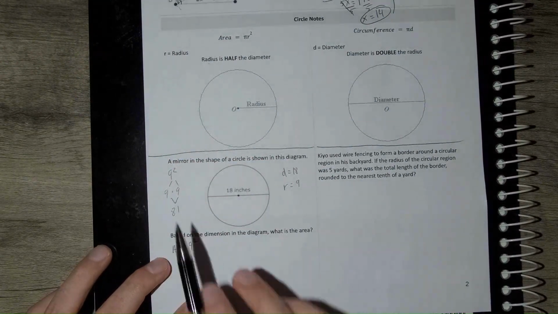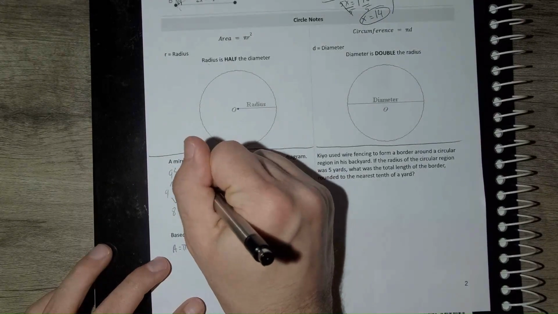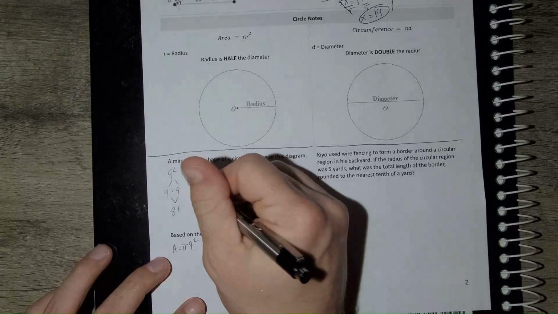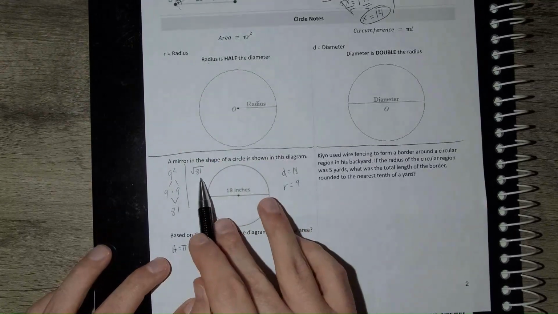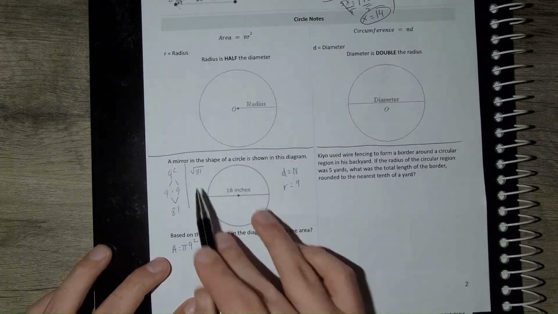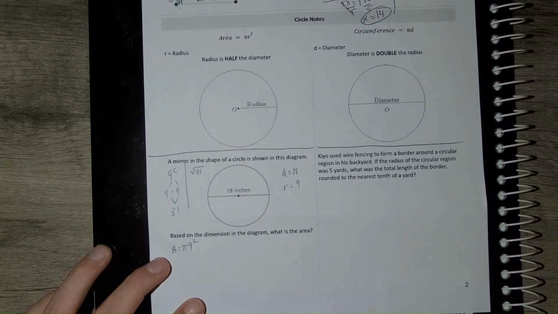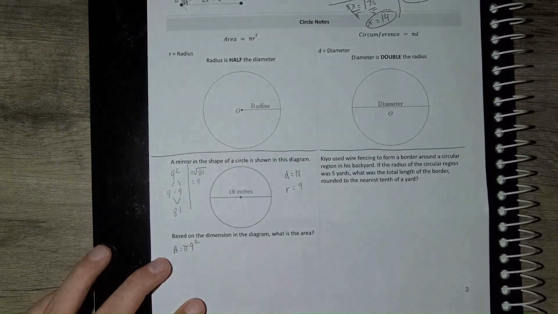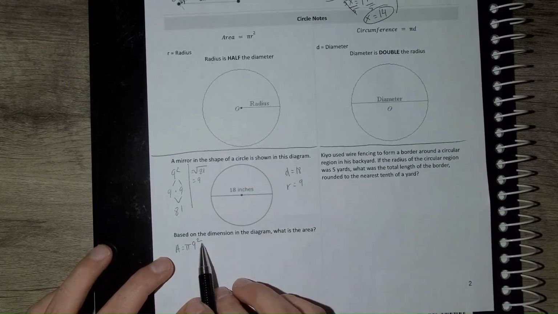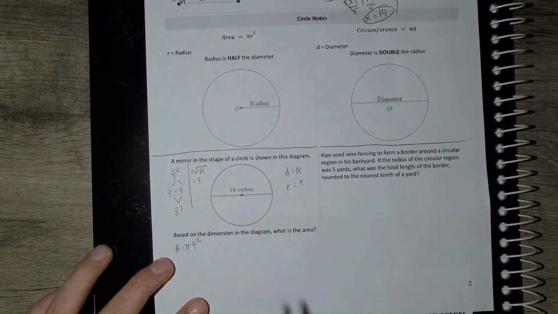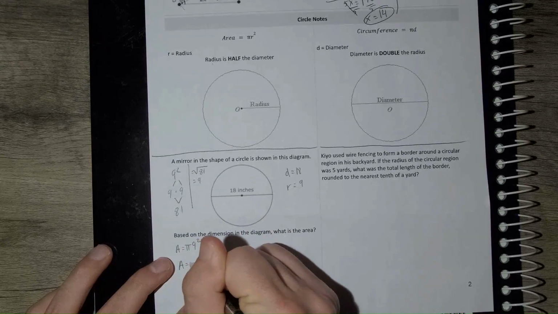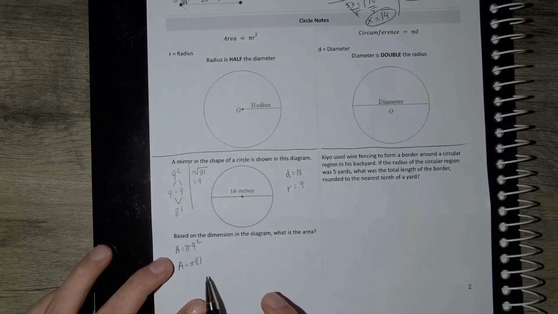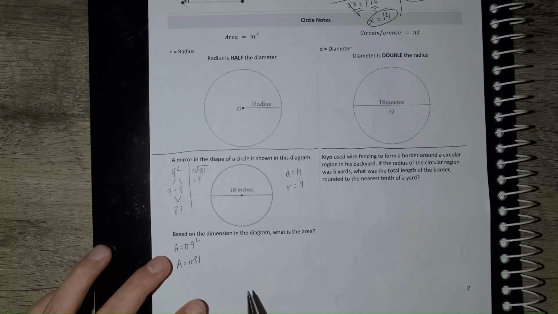Quickly, the inverse of squaring a number would be to take the square root. So the square root of 81 is just whatever times itself is equal to 81, which in this case would be 9. And so back to 9 to the second power, it's 9 times 9. So our area is equal to pi times 81, and we could just switch these and leave that as our answer.